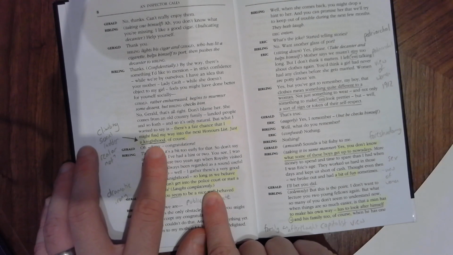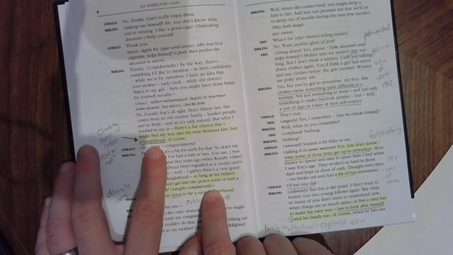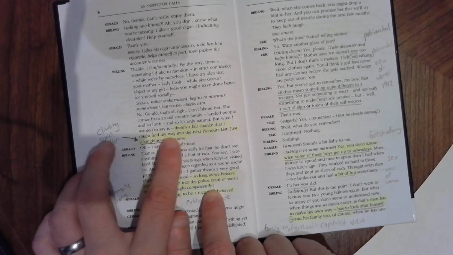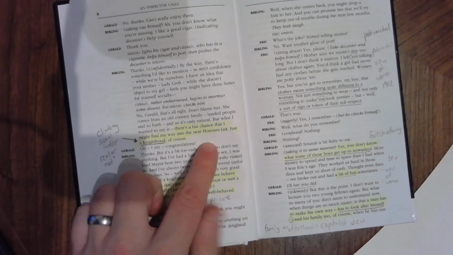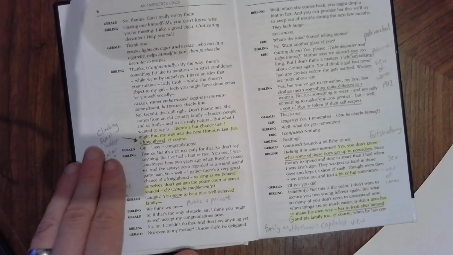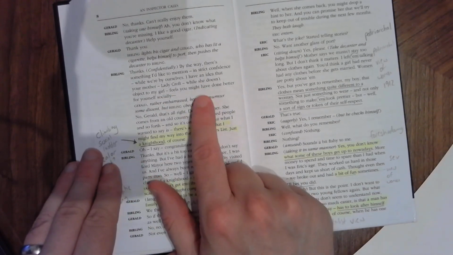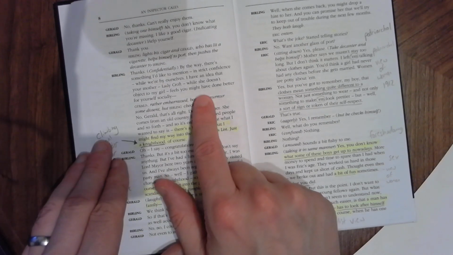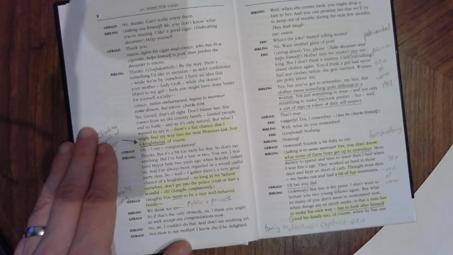The knighthood. I wonder about the knighthood. I wonder if it's real or not. How could he possibly know? The honours list is published. "I might find my way into the next honours list." Is this just part of his arrogance? He's trying to say, look, your mother and father probably object to me because I'm a working class man done good and gone into the middle class.